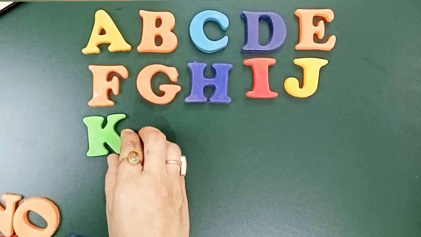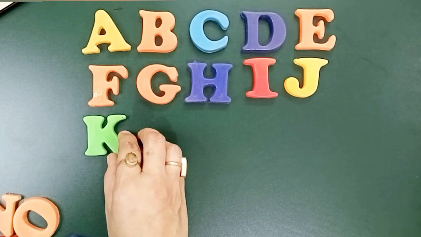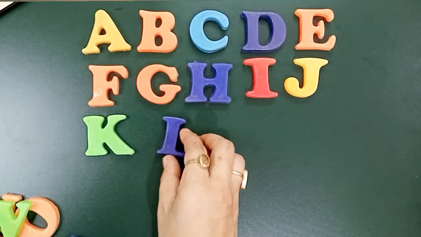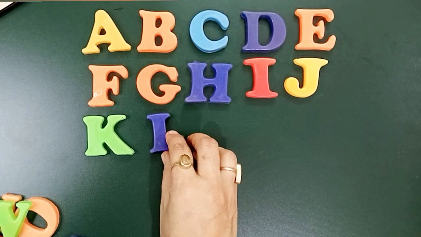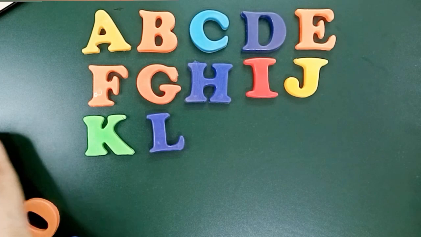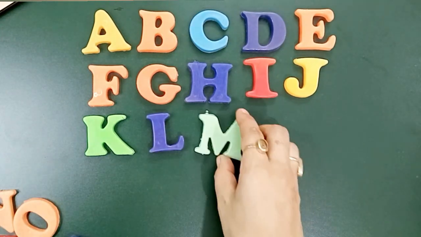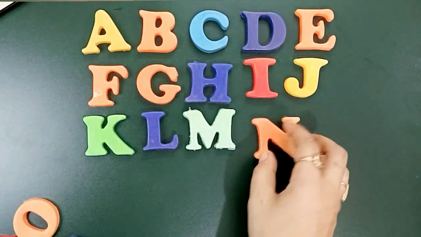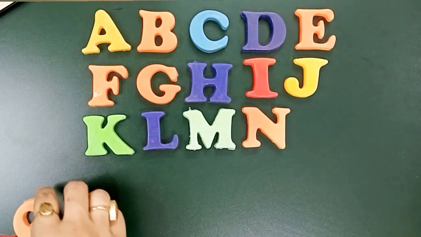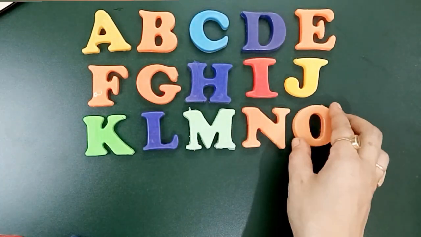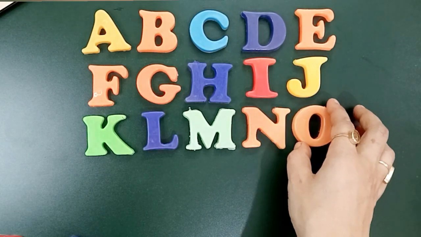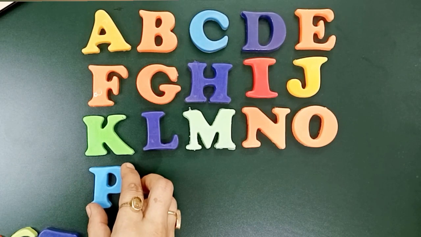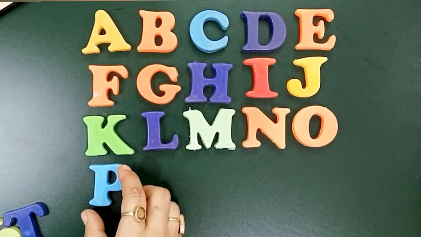K. K for king. L. L for lion. M. M for monkey. N. N for nest. O. O for orange. P. P for parrot.